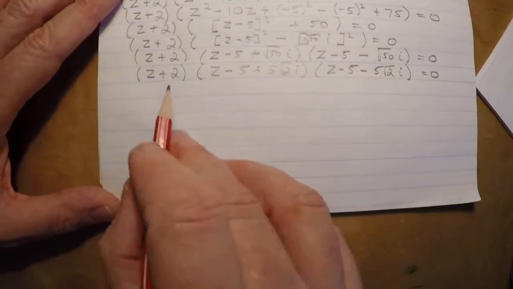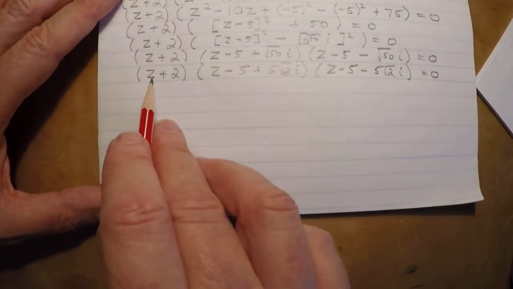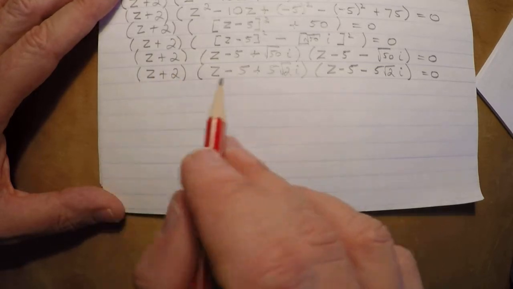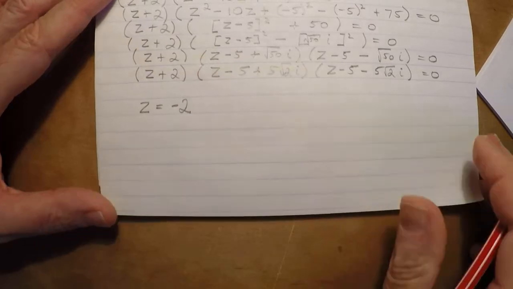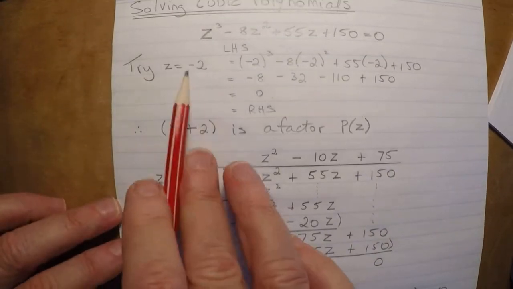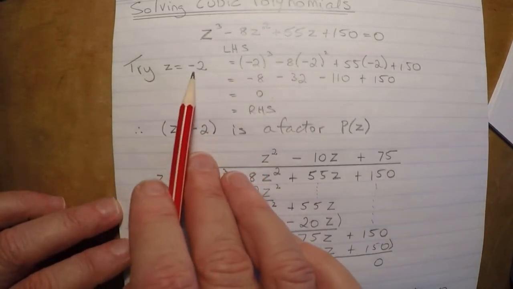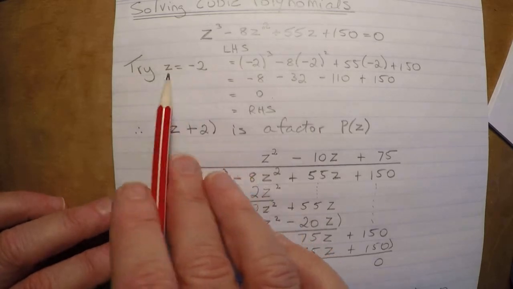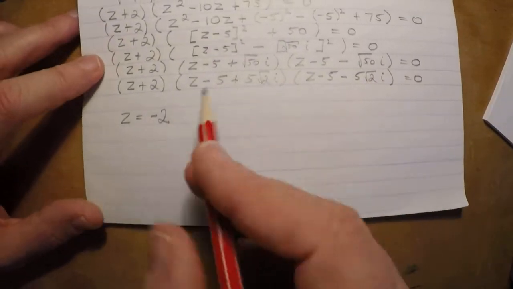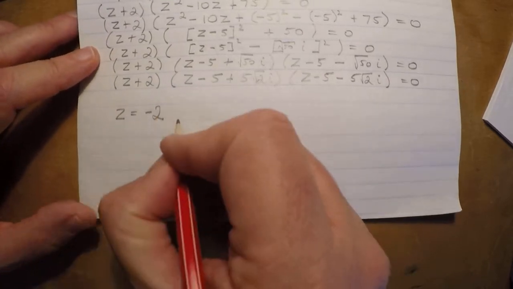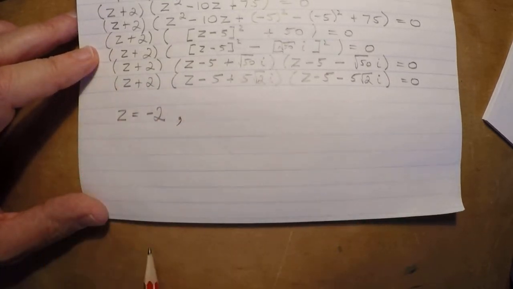Using the Null Factor Law, by inspection, we can see that if this term were 0, then z would equal -2. Now that's, of course, what we started with. We pretended that we did guess and check. Of course, the calculator gave us this result. So there's no surprise that we've produced the same solution there.